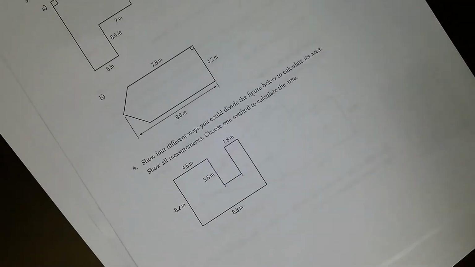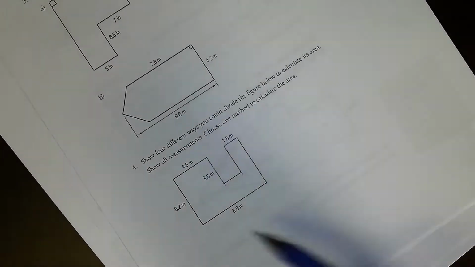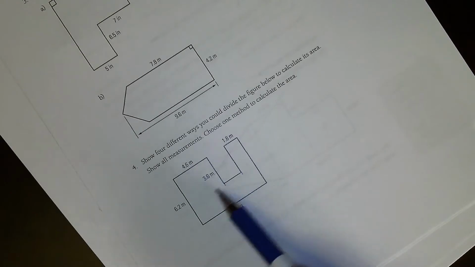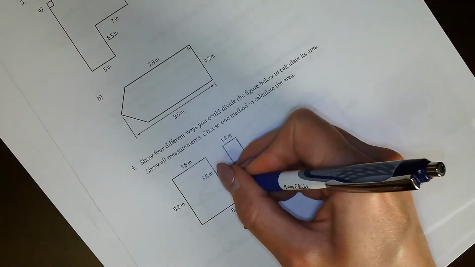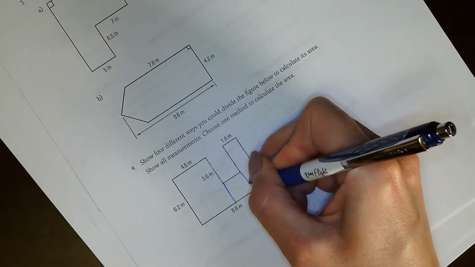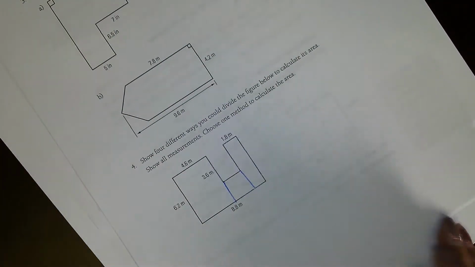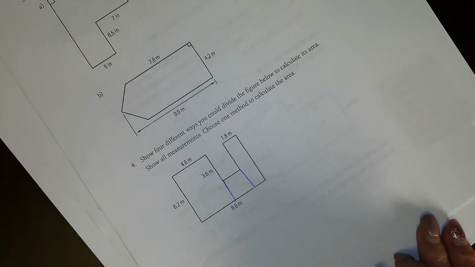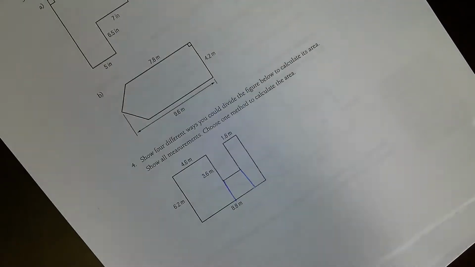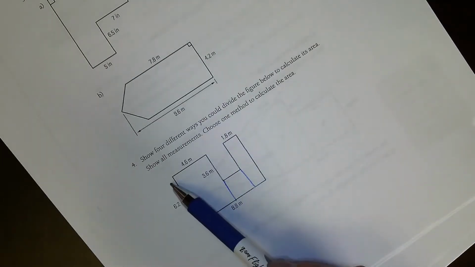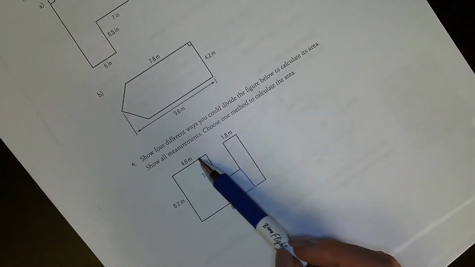What we've got there is we could separate this. We could either draw a line this way and here, or we can draw a line down like that. However you choose to do it is perfectly fine. There are possibly some other measurements we may need to figure out.